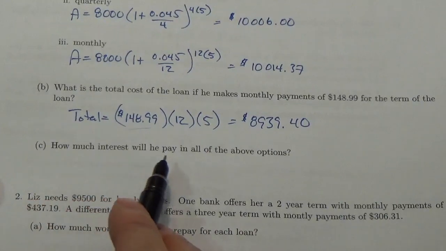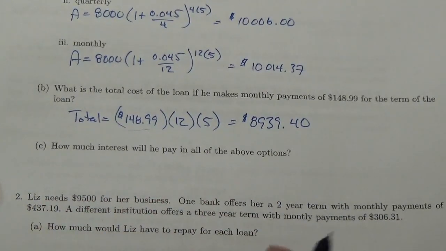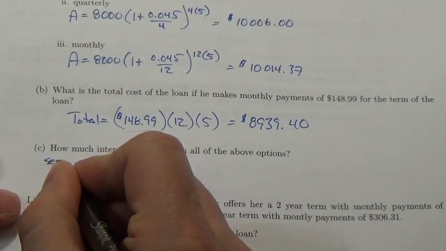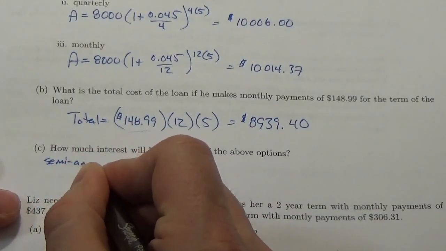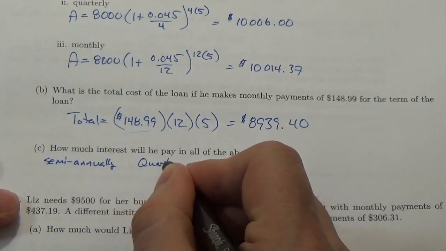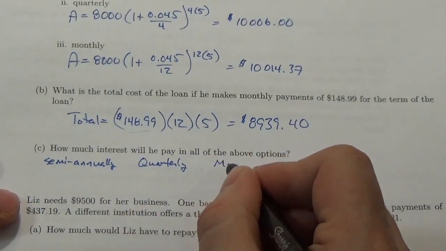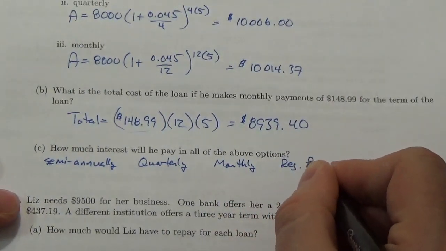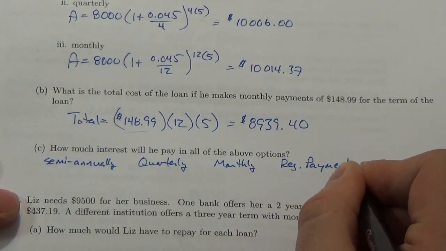So now, how much interest will he pay in all of the above options? Okay, so here are our options: semi-annually, quarterly, monthly, and then the regular payments.